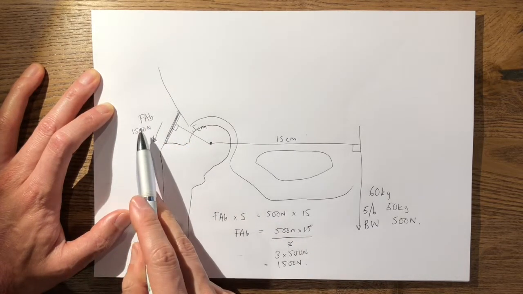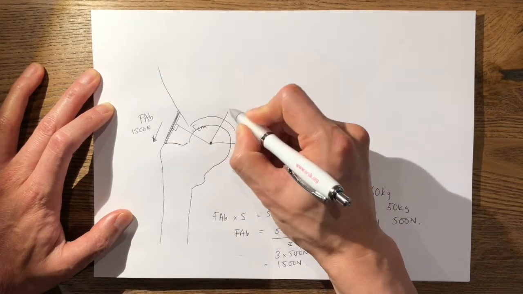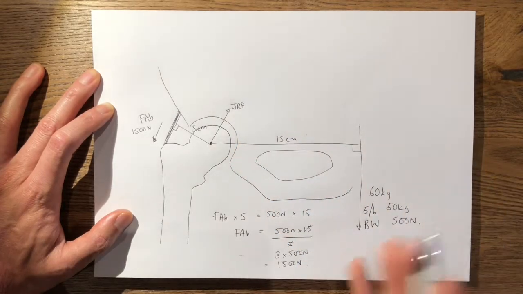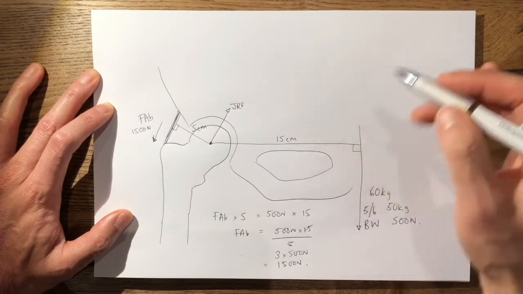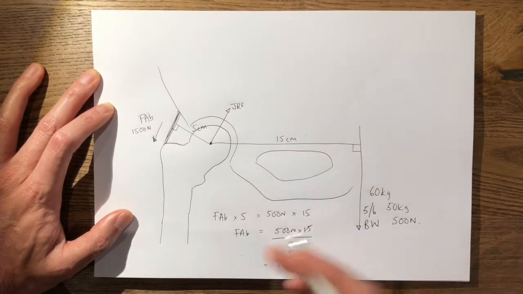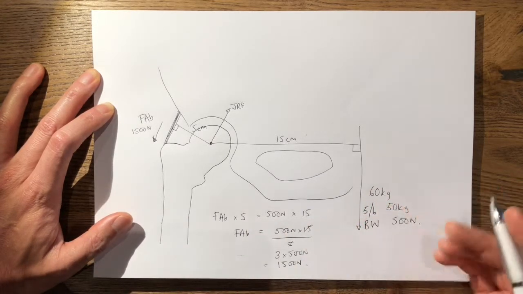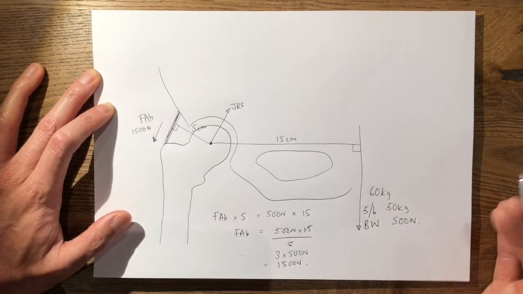Now that you've worked out your force of your abductors, you can now try to calculate your joint reaction force, which is usually in this direction. And you can do this usually by two methods. Either by trigonometry, by drawing the triangles and working out your joint reaction force that way, but by far the most common is the force closed triangle method, or also known as the closed triangle vector method.